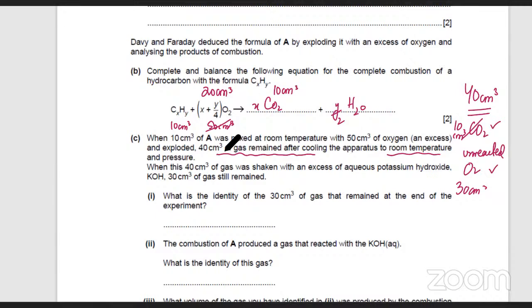So again, 10 cm cube was exploded with 50 cm cube and it ended up producing 40 cm cube of gas. So वो products होंगे, that's carbon dioxide. Water is not going to be a gas, so the 40 cm cube that's produced is carbon dioxide and the unreacted oxygen. When he shook it with KOH, the volume decreases to 30. So that means 10 cm cube of carbon dioxide is gone. So the volume of carbon dioxide is 10 cm cube. And whatever is left, that's your unreacted oxygen. So out of this 50, there's 30 still left. So that means 20 is reacting.